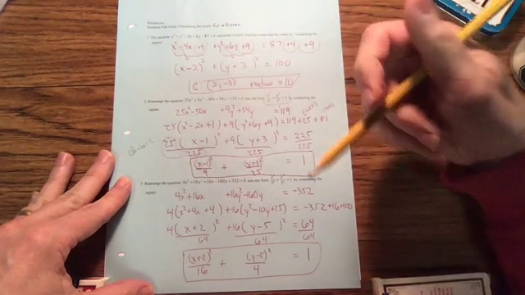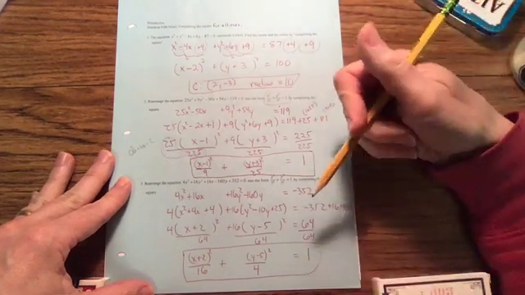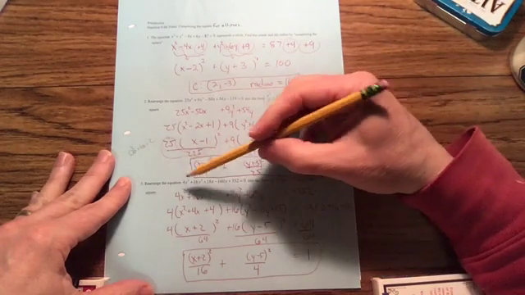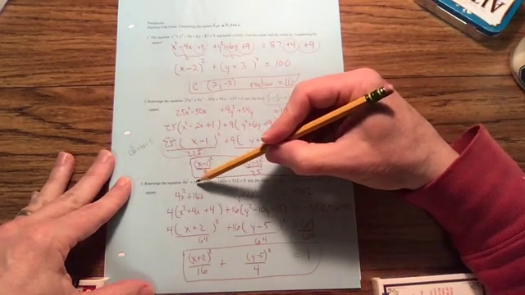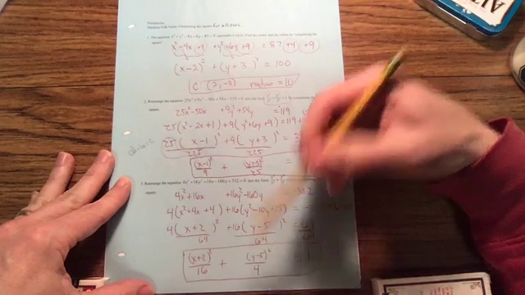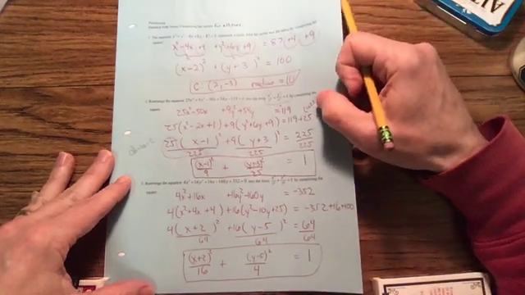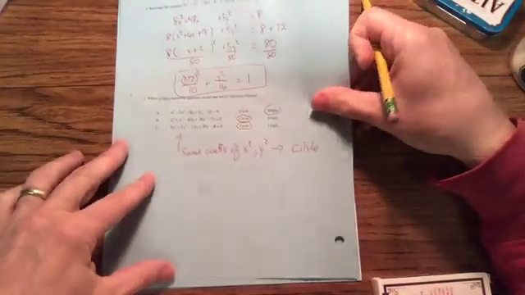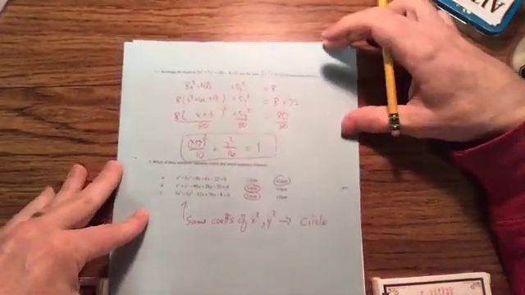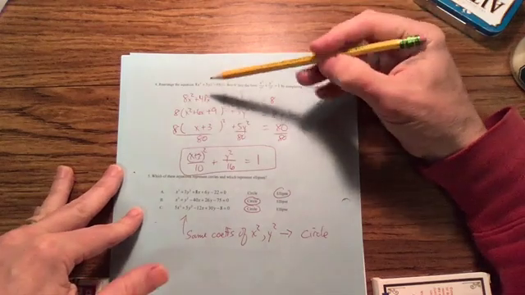But in the next example, it will not turn out that way. And truly, there's no way to predict in advance whether those coefficients will end up being the denominators of the fractional terms or not. You just have to do the work. And so here is the work of that third problem.